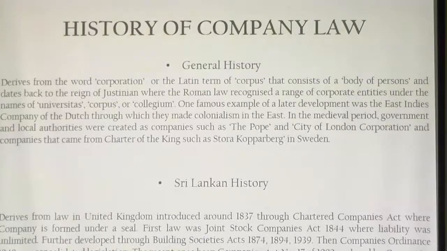Actually, the commercial activities were quite regulated in Sri Lanka during the English time, when we were under the rule of the British. Therefore, this derived from the law in the United Kingdom that was introduced around 1837 through the Chartered Companies Act. There are companies formed under a seal.